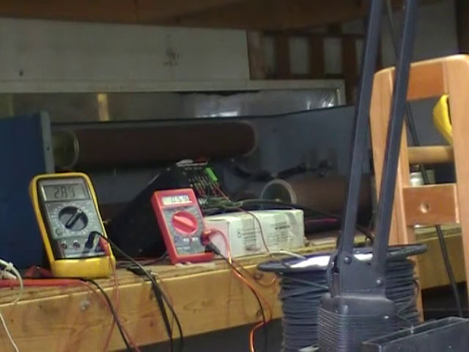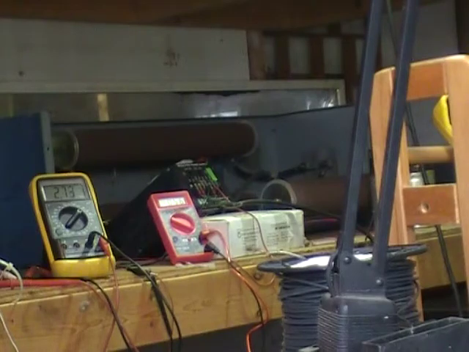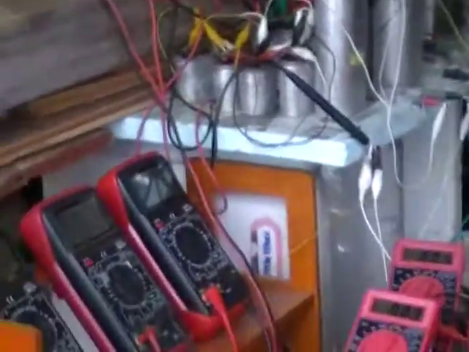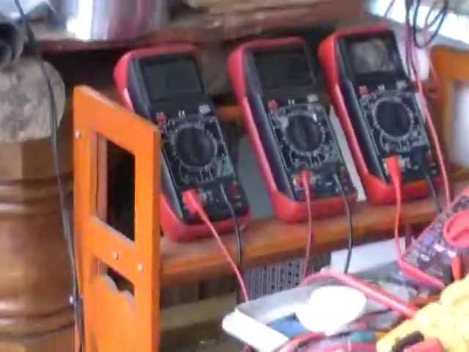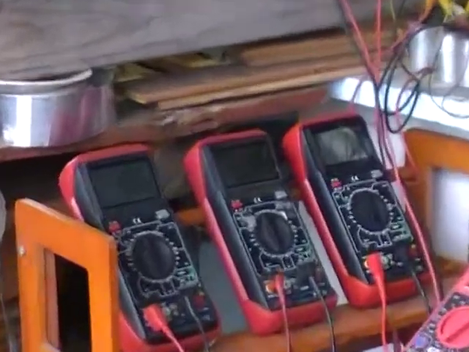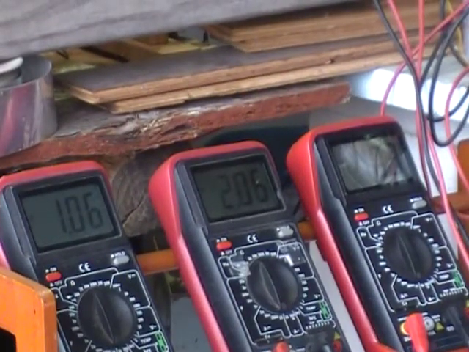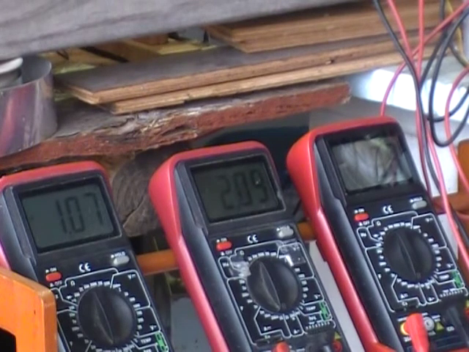Showing 2.7 volts, enabling 0.56 amps. Now we can look in the actual field. We've got about 4 amps, free vibration. We're going to look at our voltmeters.